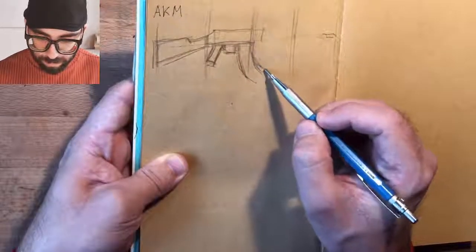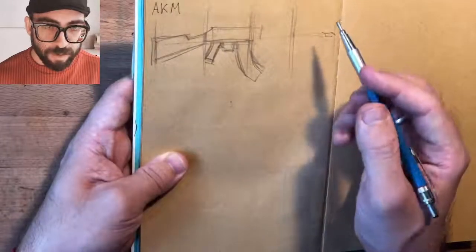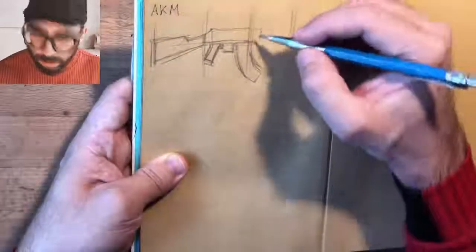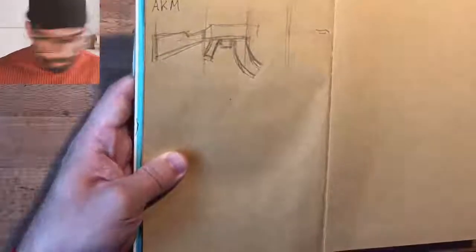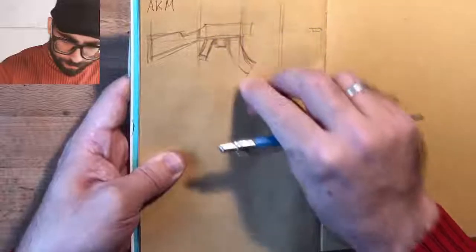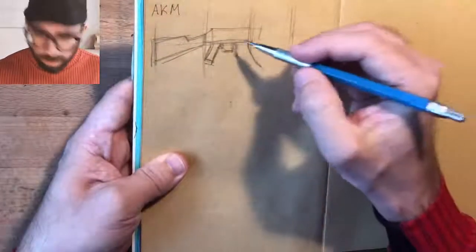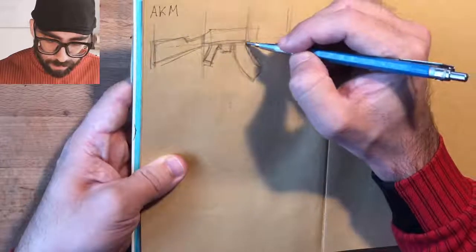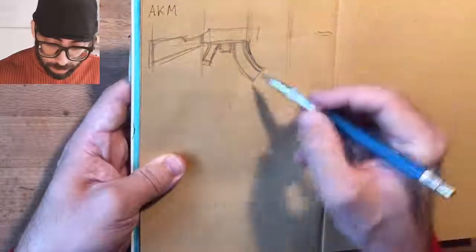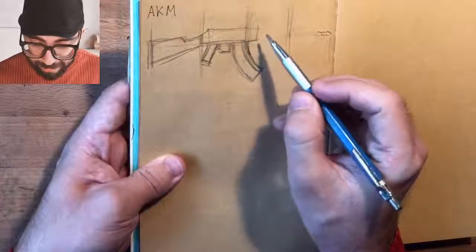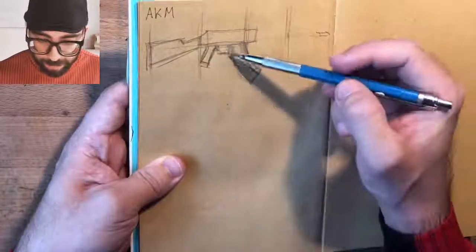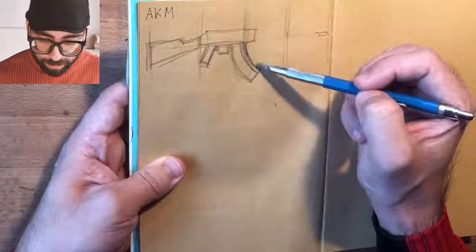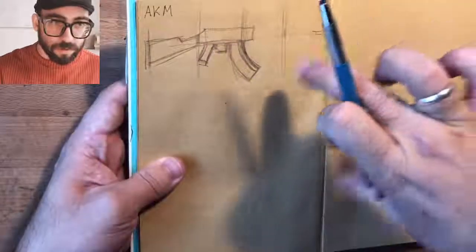So, an interesting thing about the AK, for example the AK-47, AKM, and AK-74: they have two different calibers. The AKM is a 7 caliber, and the AK-74 is a 5 caliber. So it makes the magazine a different shape. The 5 caliber magazine is more flat, more straight, like this. Here, the 7 caliber is more curved.